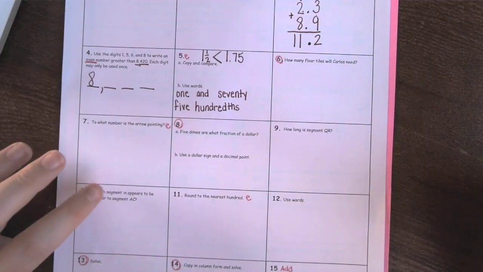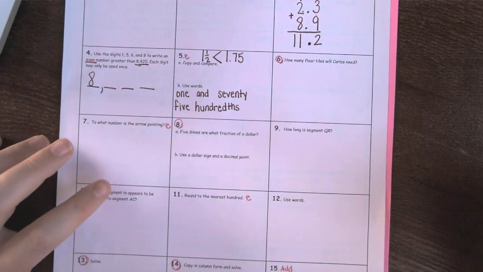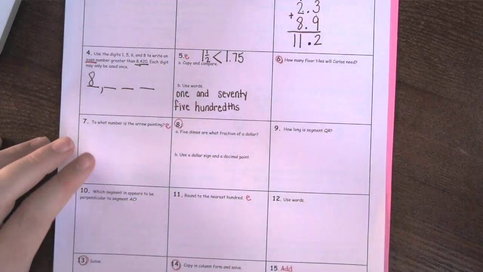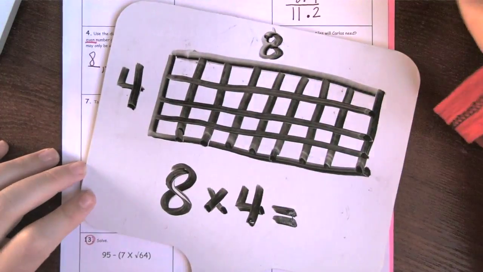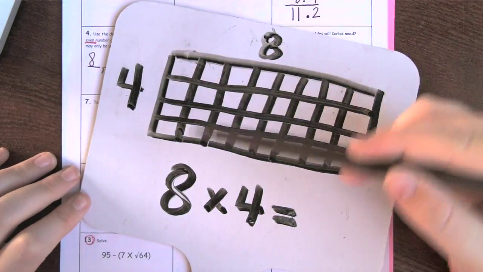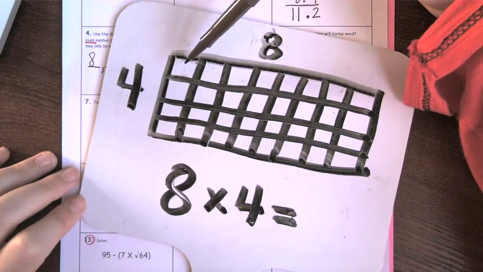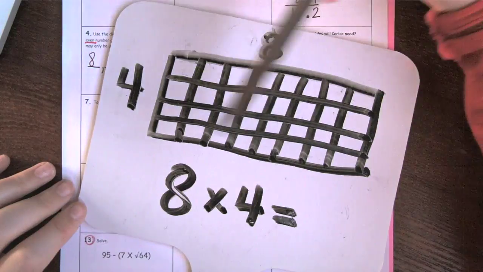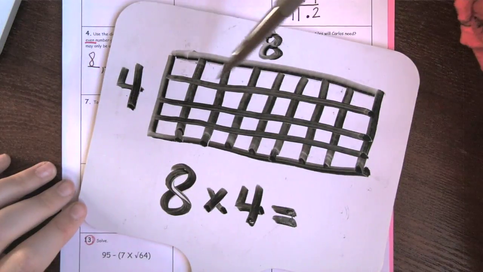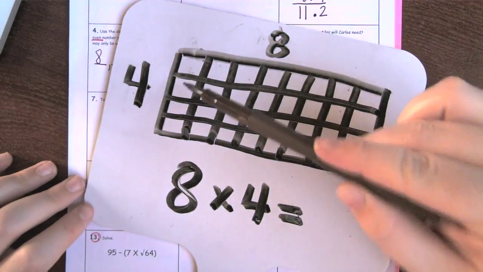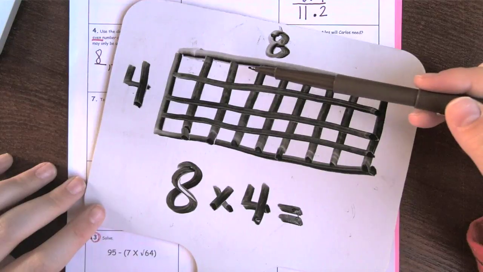Number 6. Carlos will use square floor tiles that measure 1 foot on each side to cover a hallway that is 8 feet long and 4 feet wide. So I've drawn this out on a whiteboard for you. He has a room that is 8 feet long and 4 feet wide, and each one of these is a tile. I've never gone into a room that just has tile around the edges. There's going to be tile all in that room. It is the area. So when you find the area, you multiply, and that would give you your answer. You could also count these squares to find that answer, but we're a little bit too old for that.